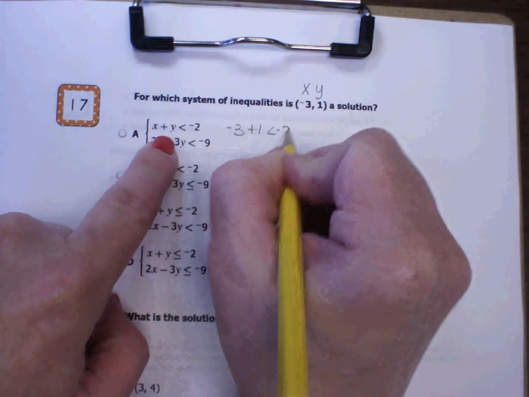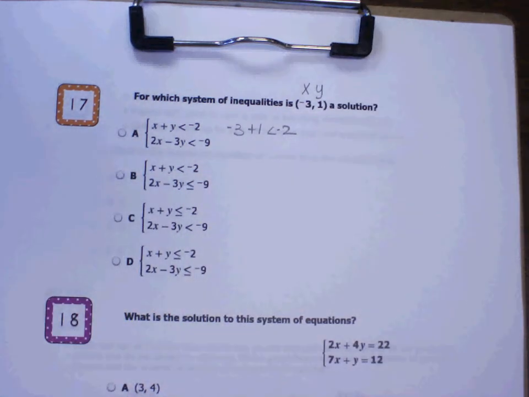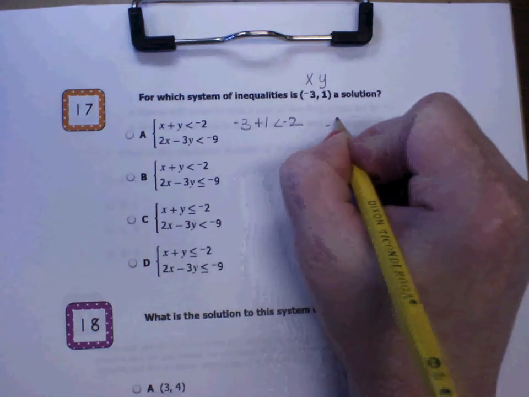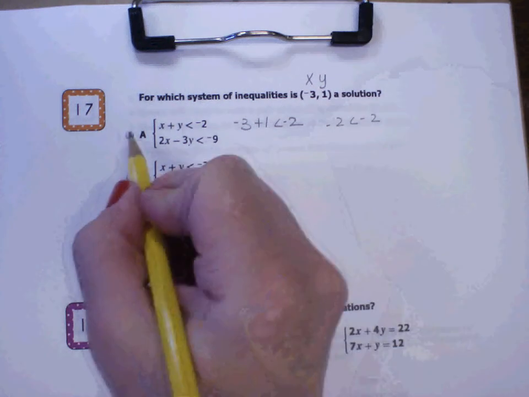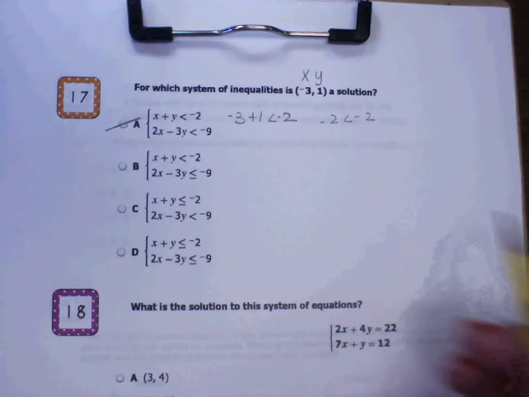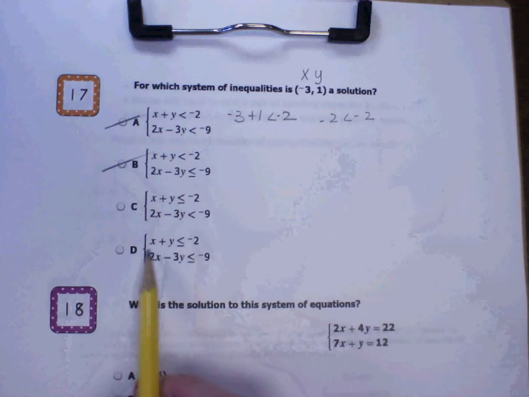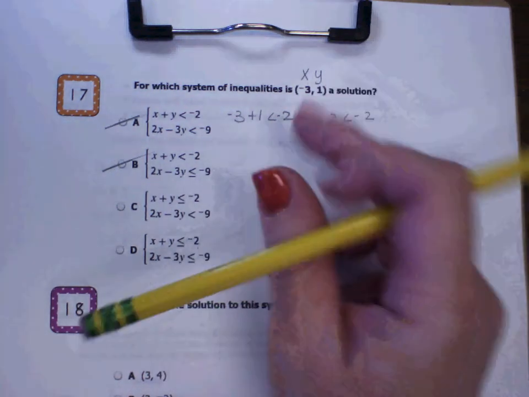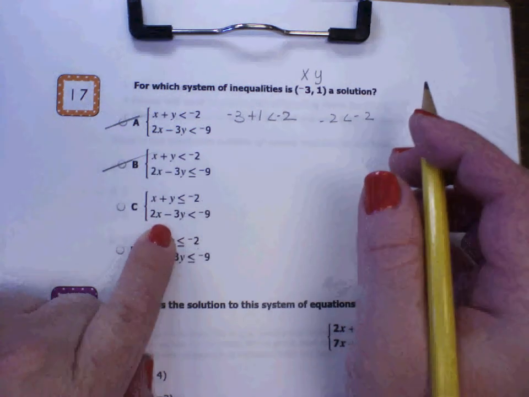B. All right, so it's definitely C or D because it cannot be less, but it can definitely be equal to. So now all I have to do is plug in the second one because I already know that that one works. So 2 times negative 3 minus 3 times 1 has to be less than negative 9. That's negative 6, negative 3. Is negative 9 less than negative 9? No. It's equal to, but it's not less than. So the correct answer is D.